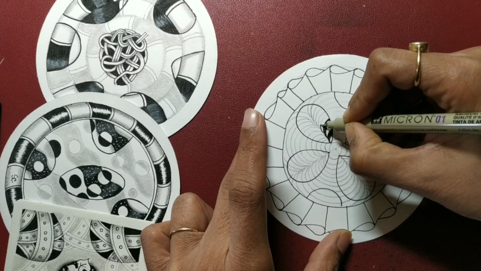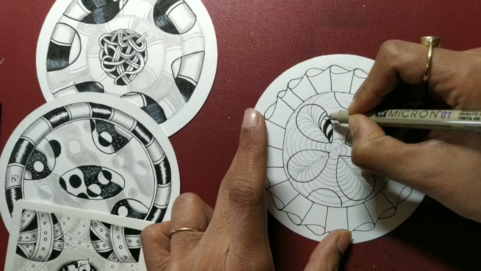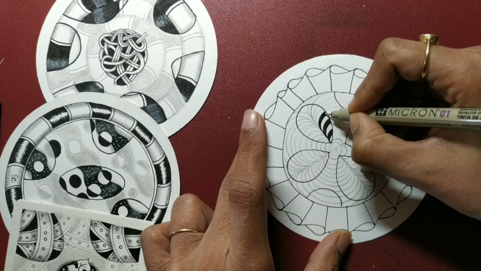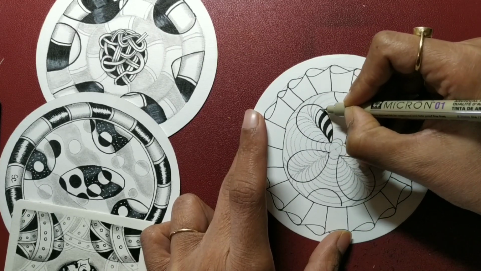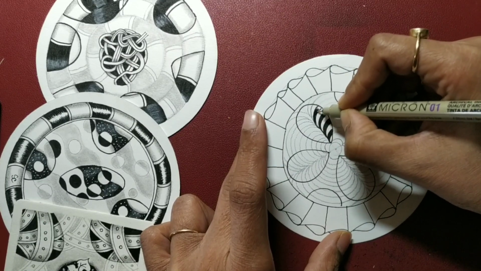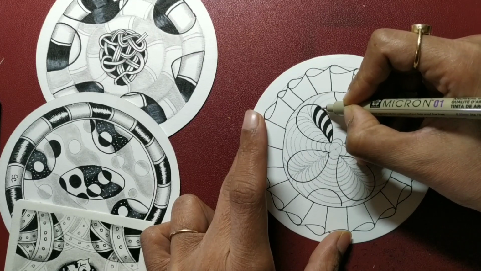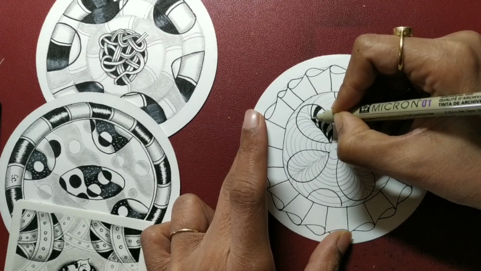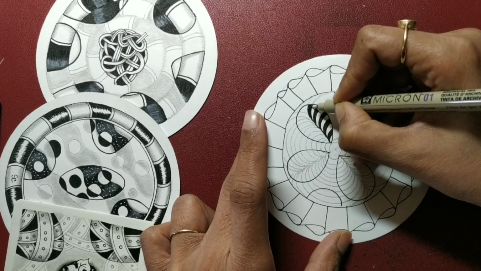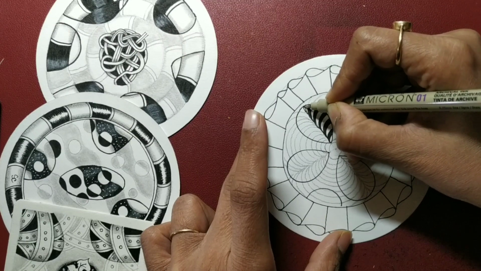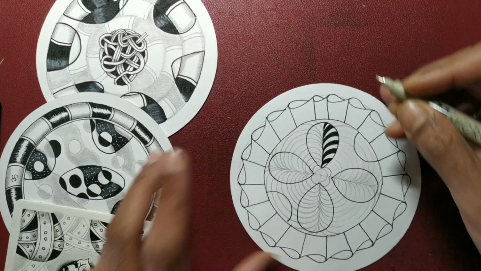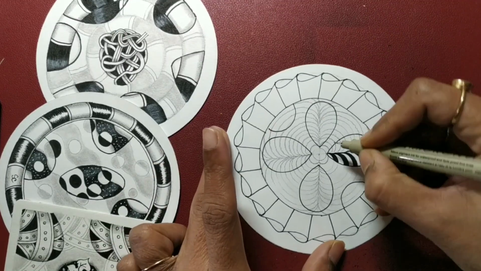Right? So slowly go to each of these open sections, the balloon shapes, and ink the bunzo falling inside it. Right? Again, rotate your tile.